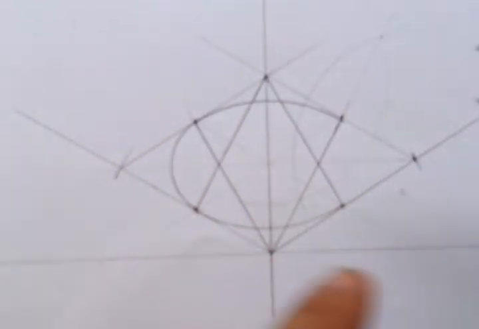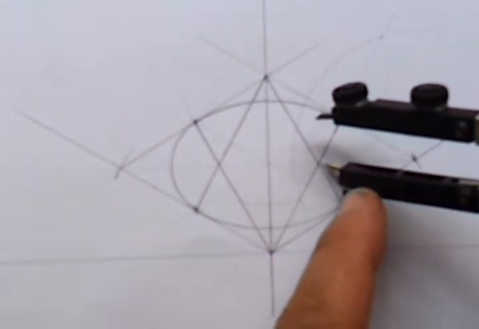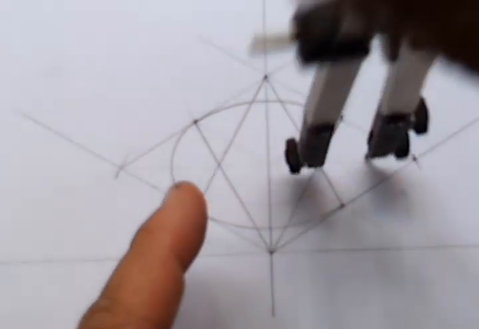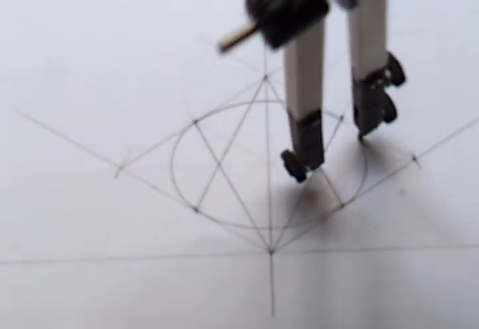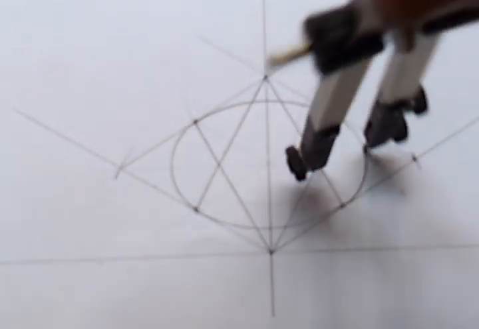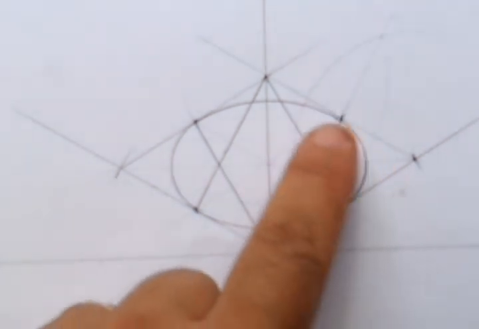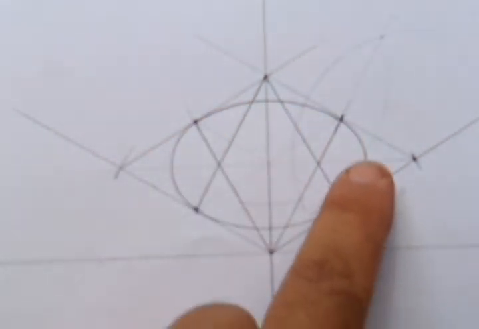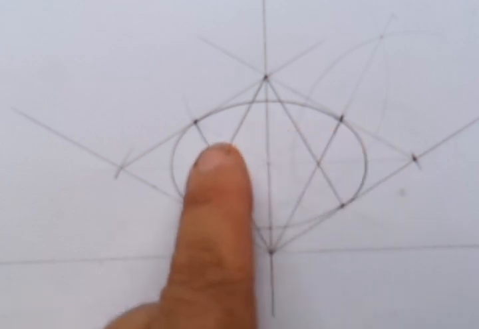There they are, like that, and create a small arc. That's your small arc of your isometric circle. Do the same on the other side, and you'll get the small arc of that isometric circle on the other side, and there you are. And that's your isometric circle. And that's how you design them. Well, that's one technique for designing the isometric circles.